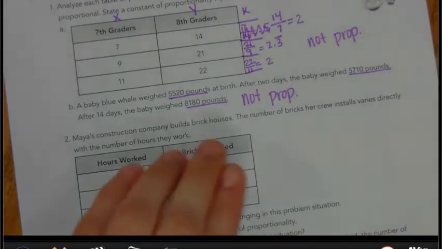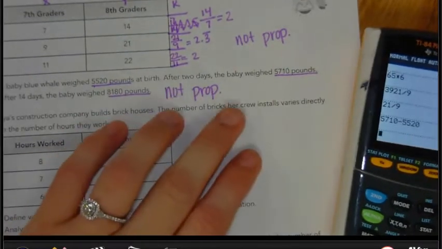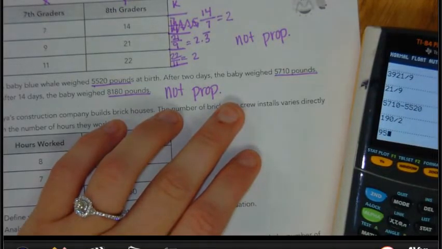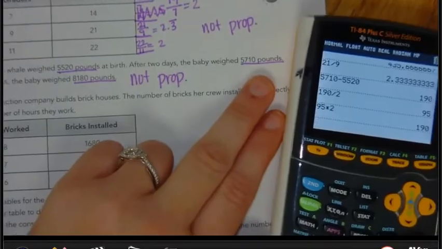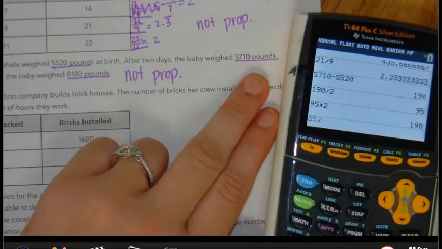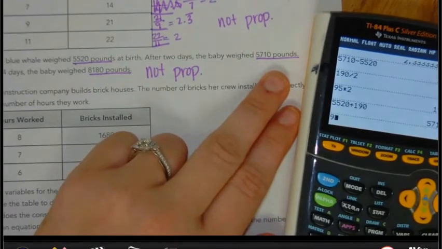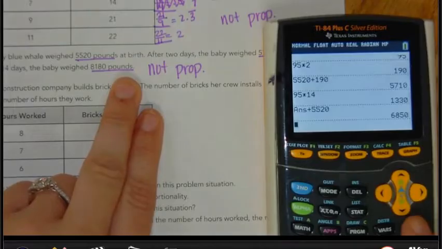We can go through and we can do the math. So let's say 5,710 minus 5,520. So within 2 days, I've gained 190 pounds, so divided by 2, that's roughly 95 pounds a day. So 95 times 2 is 190. So 5,520 plus 190 gets me 5,710. Well, 95 times 14 is 1,330 plus 5,520. That doesn't equal 8,180.